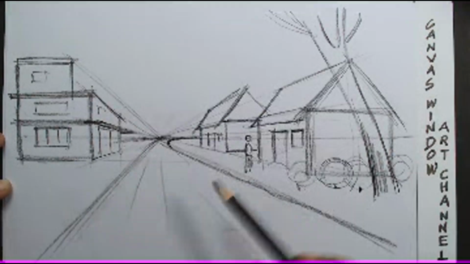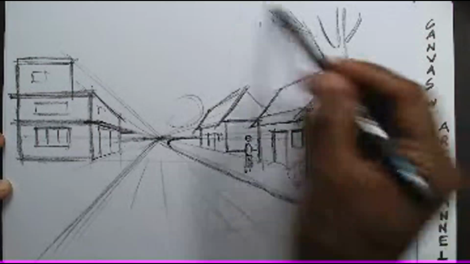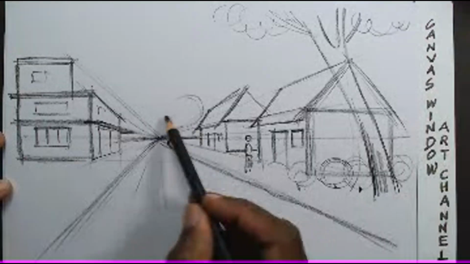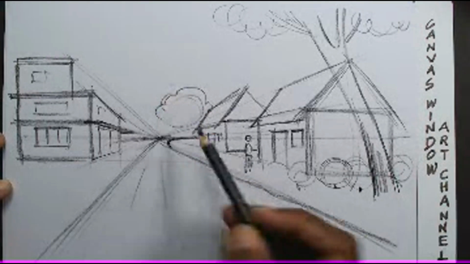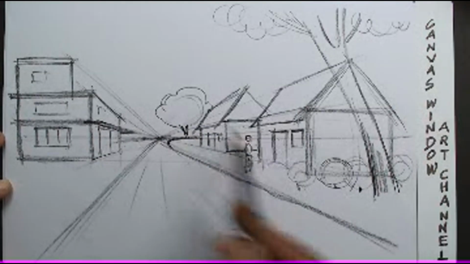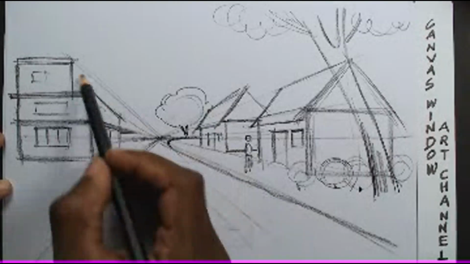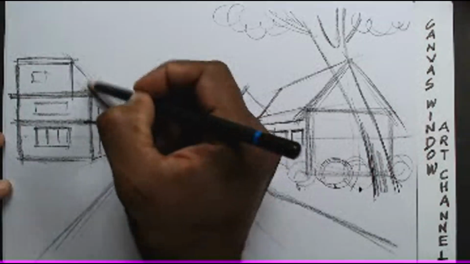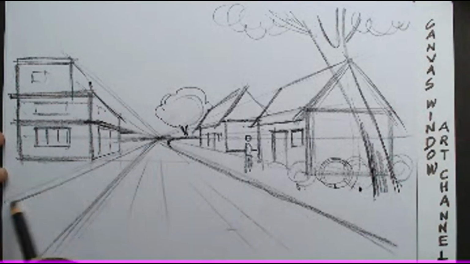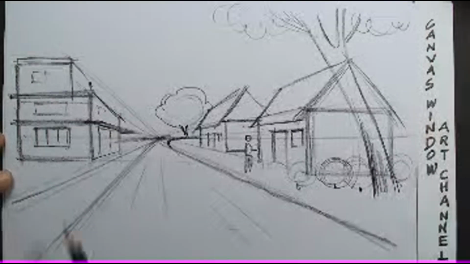so suppose I have another tree over here, what will happen? I can't see the branches, I mean the foliage on the tree. Here I can see a small size of tree. When it is far away, it looks like a very small size. Okay, so that is one point perspective.